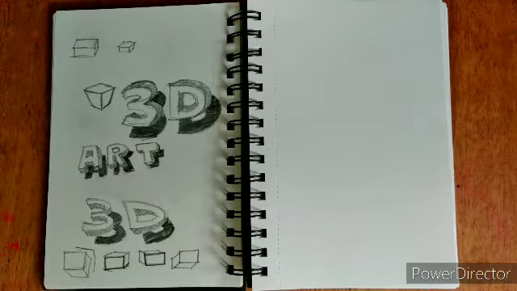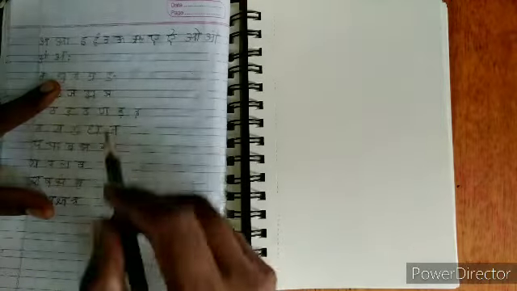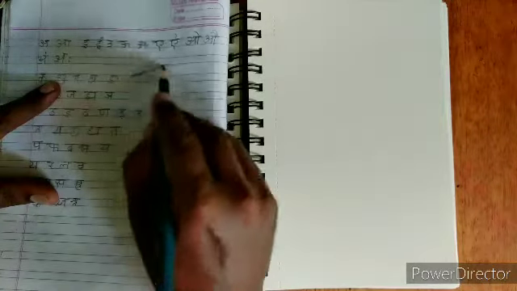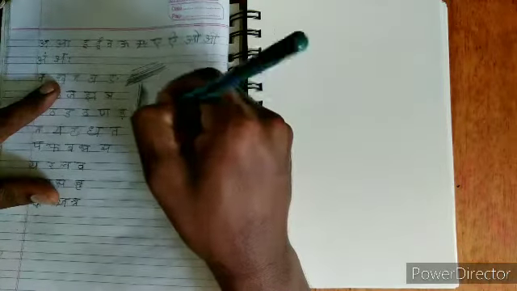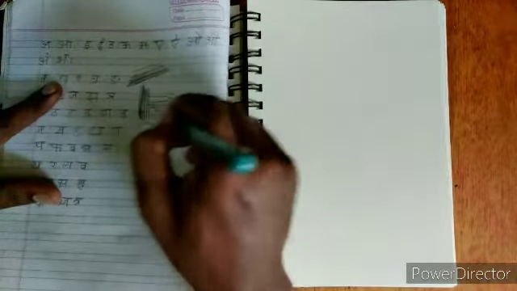As we usually do, we'll do a bit of practice on making lines, on drawing lines. I'm using an old notebook of my kid. Just using this to do diagonal lines, horizontal lines, vertical lines, circles.